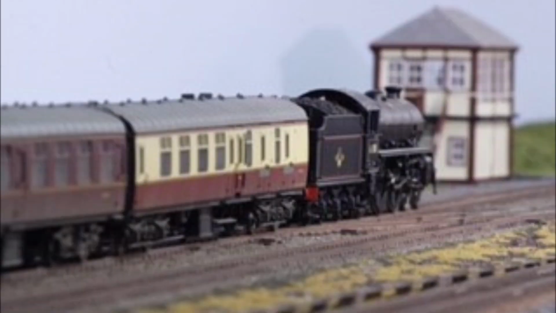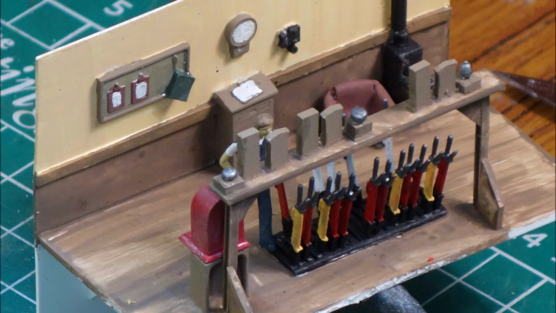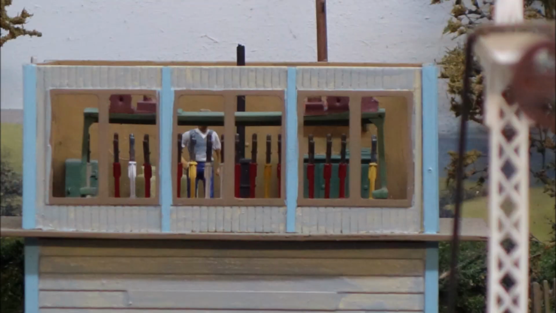Now what I'm not going to do is to talk about the block system of how trains were moved around the railway system, because there are plenty of videos on YouTube explaining that much better than I can. Essentially, each signalman controls a section of line, and only one train is allowed in that section at any one time. Thereby, the safety of the train is preserved.